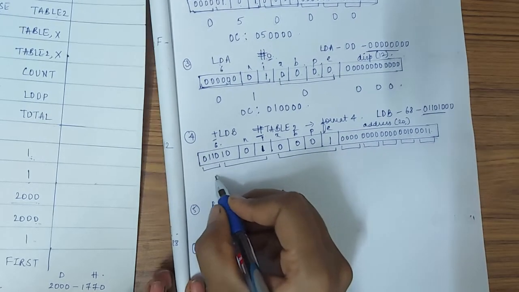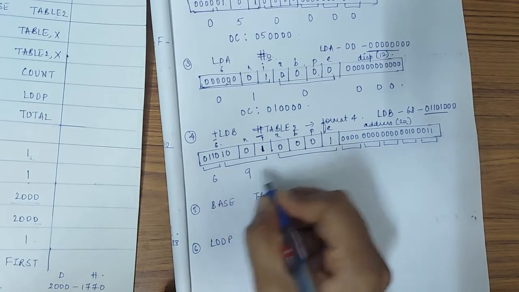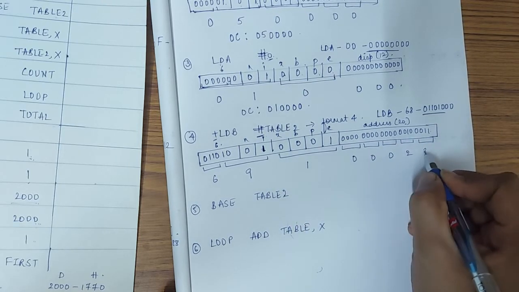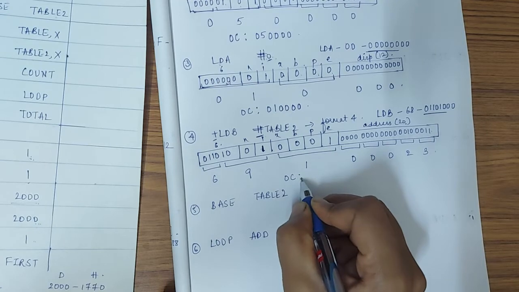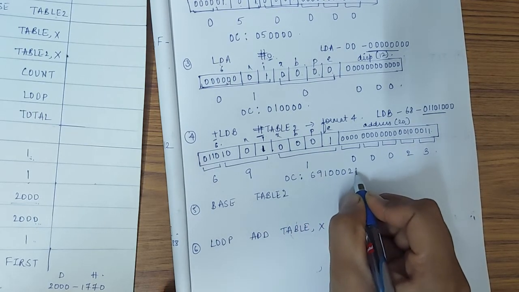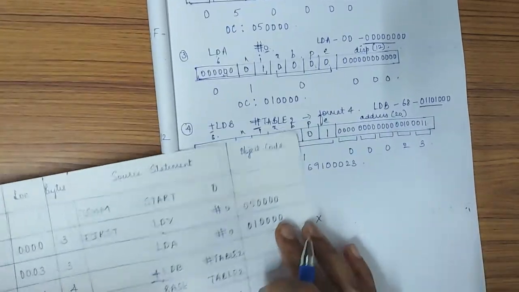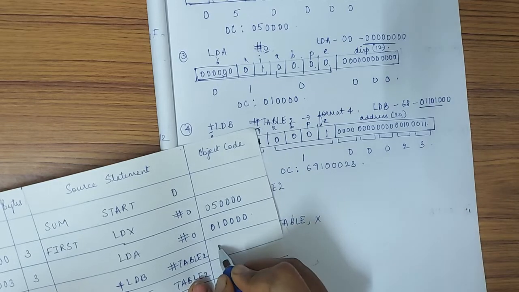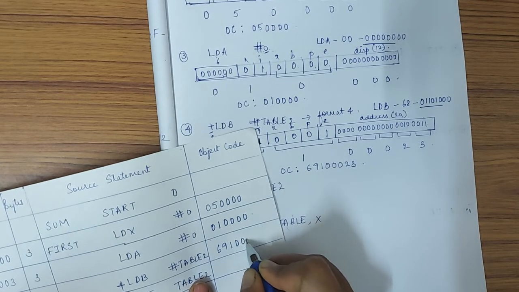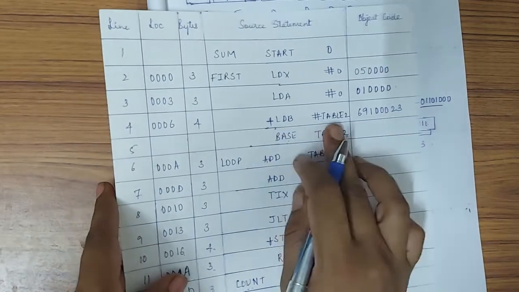So what is the object code? This is 6, and this is 9, and 1. This is 0, 0, 2, 3. Okay, what is the object code now? 6, 9, 1, 0, 0, 0, 2, 3. Okay, this is the object code. Let us write it over here. 6, 9, 1, 0, 0, 0, 2, 3. Okay, this is the object code for this statement.